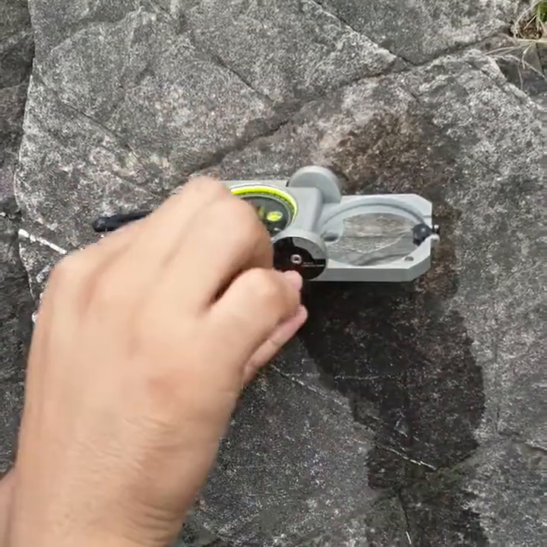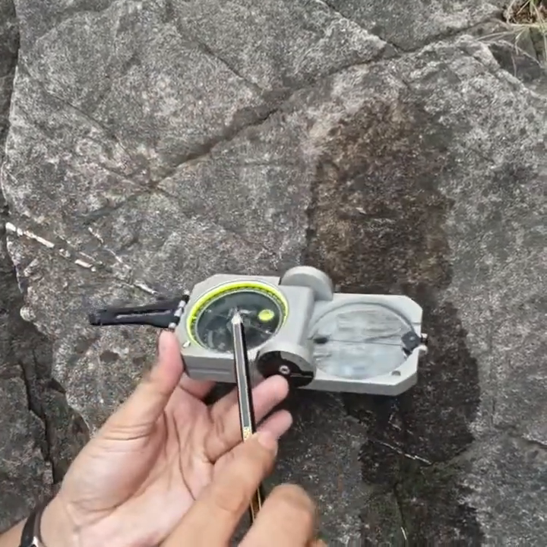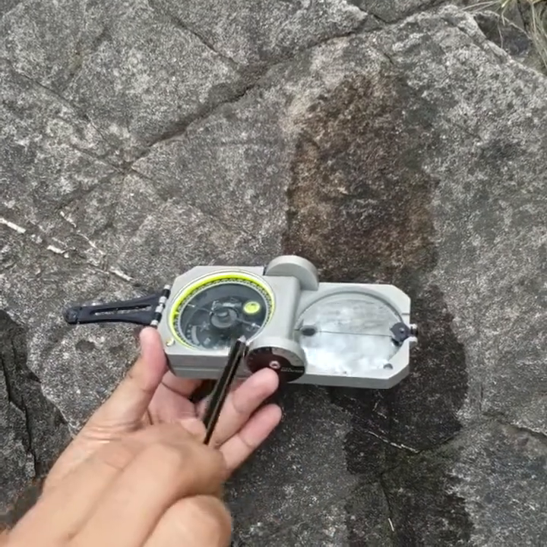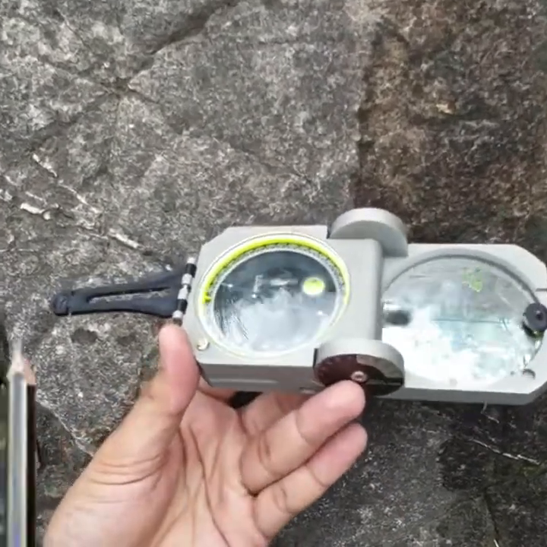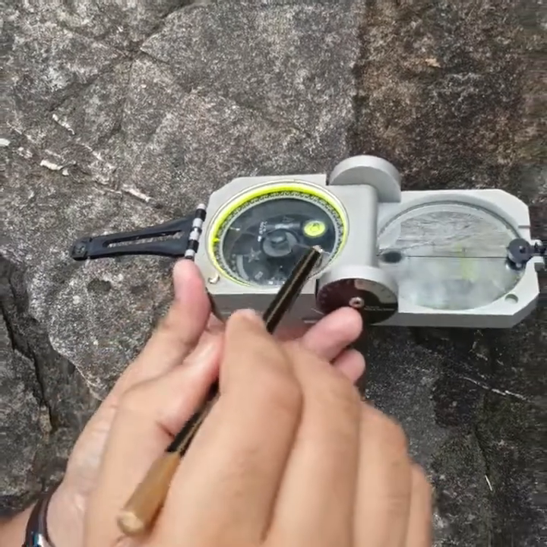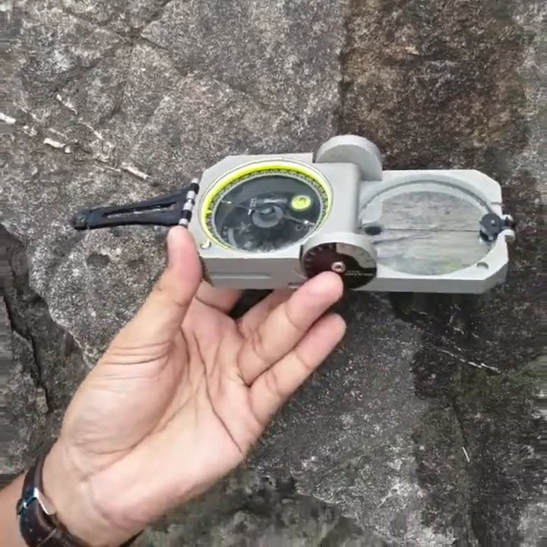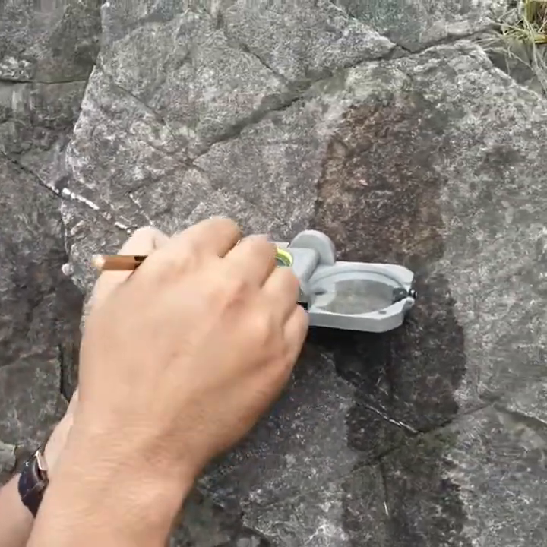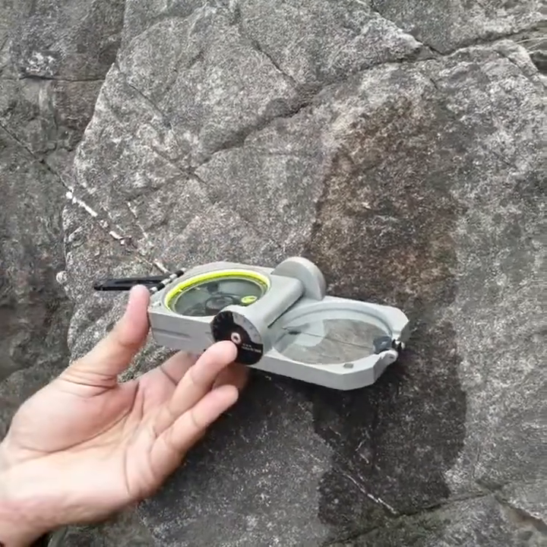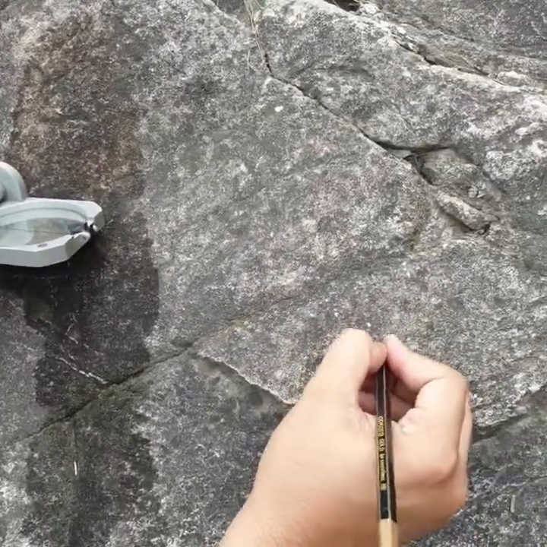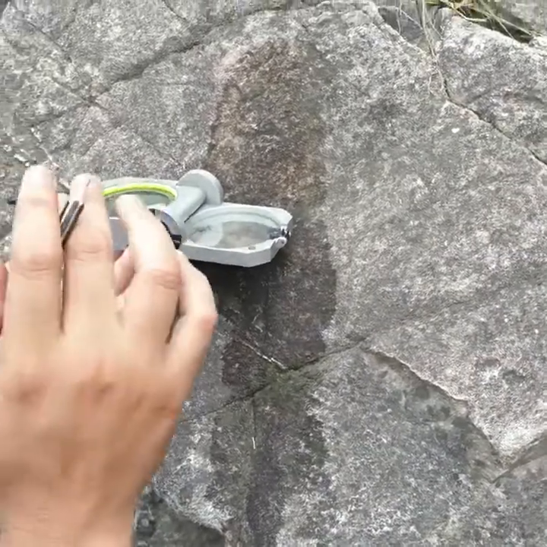Now we bring our circular bubble to the center and take a reading. Here you can read the south direction or the north direction, because the strike has two directions. So this is approximately 160 degrees. I am talking about 160 degrees in 3 digits. Okay, so this is 160 degrees.